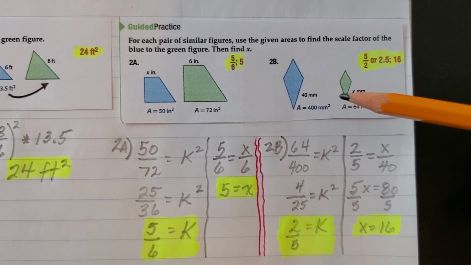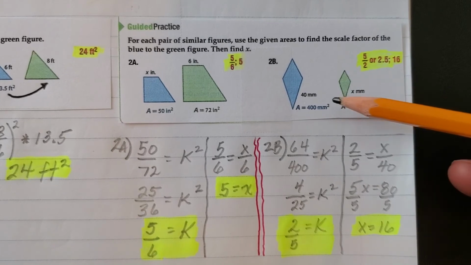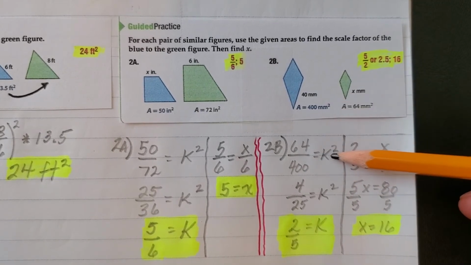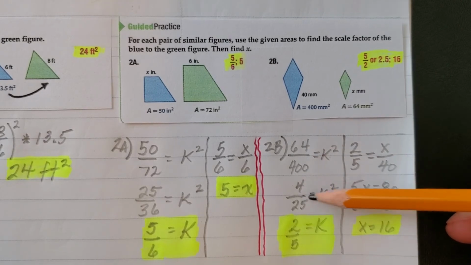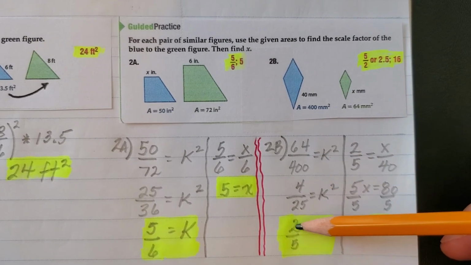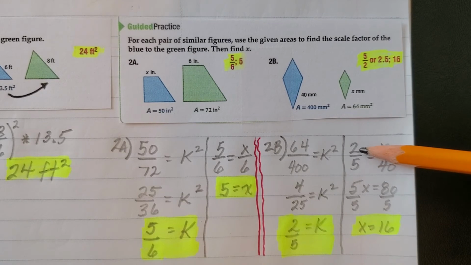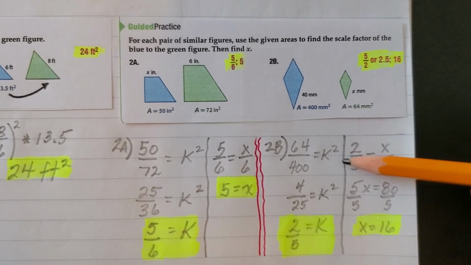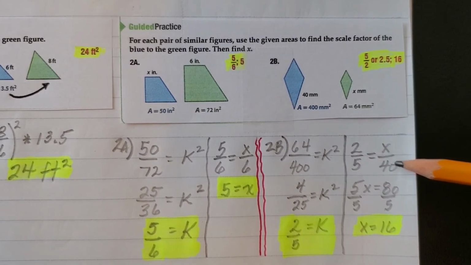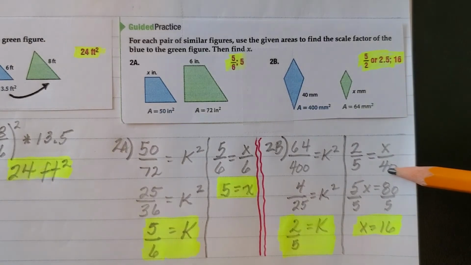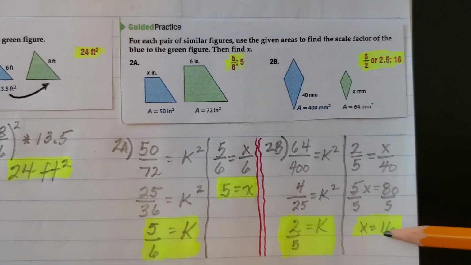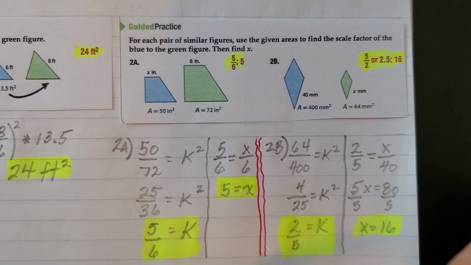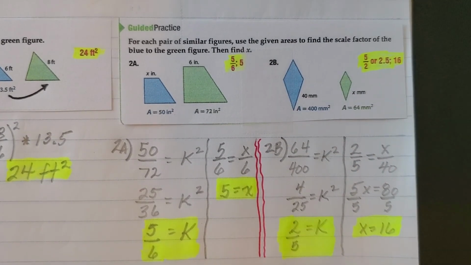Same thing here. 64 over 400 equals k squared. Simplify that to 4 over 25. Take the square root of both sides and get 2/5. Then you substitute in and make a proportion. So 2/5 equals x over 40. Then 5x equals 80. Divide by 5 and x equals 16. And that's how you find the scale factor and what one of the sides might be, kind of working backwards.